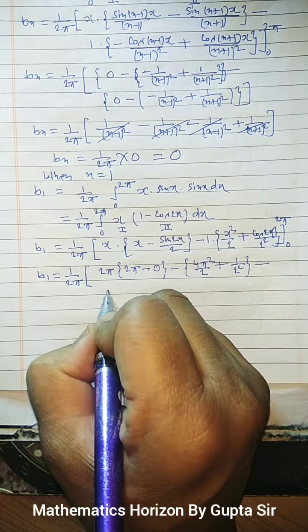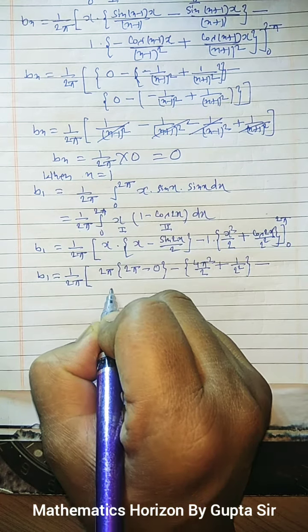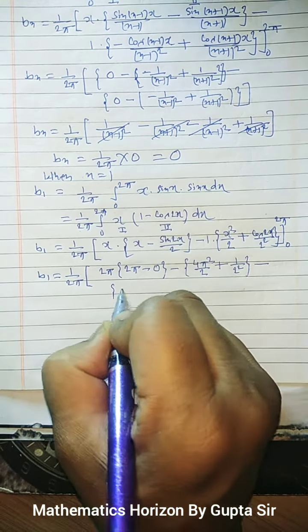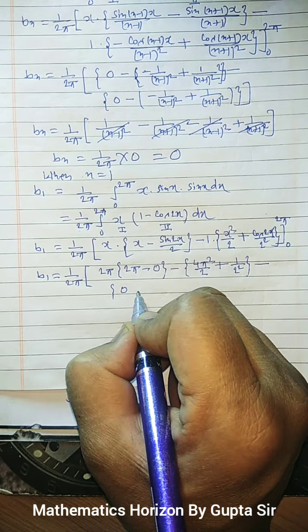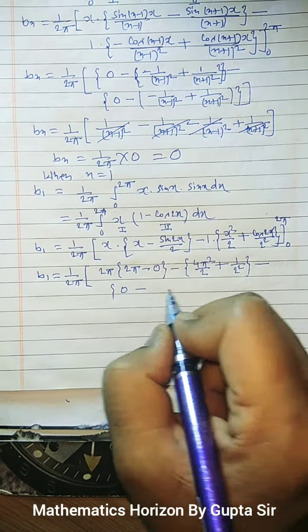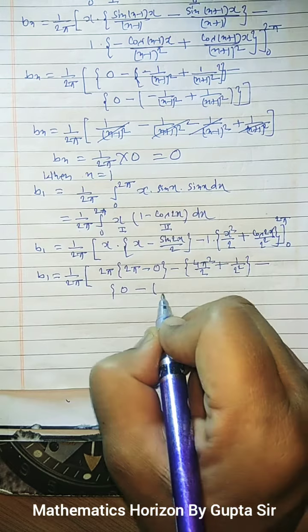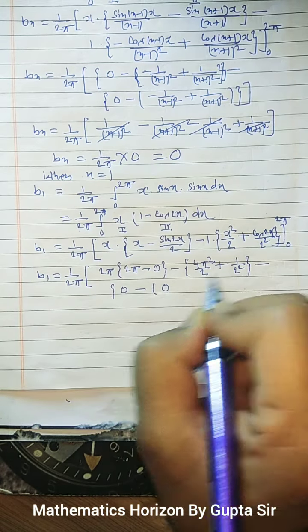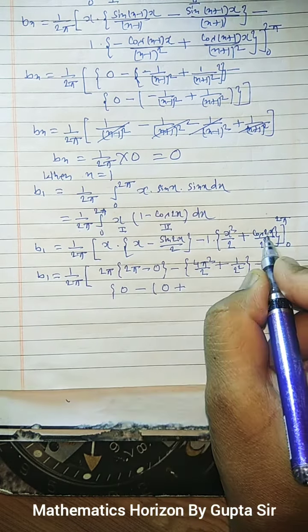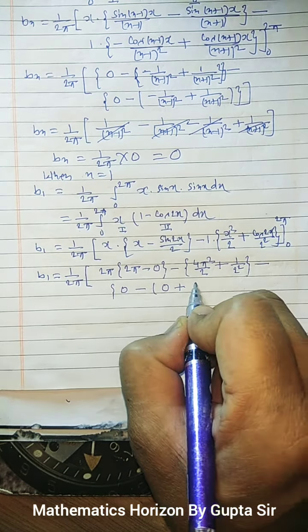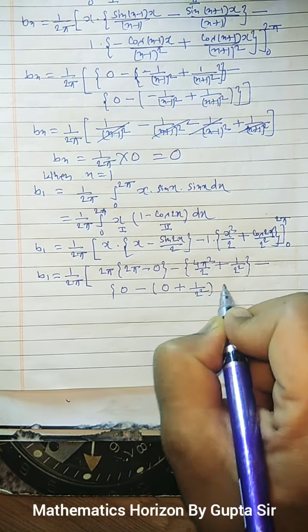Minus, when x equal to 0, the first term will be 0, minus when x equal to 0 this term is 0, plus cos 0 is 1, that is 1 upon 2 square.